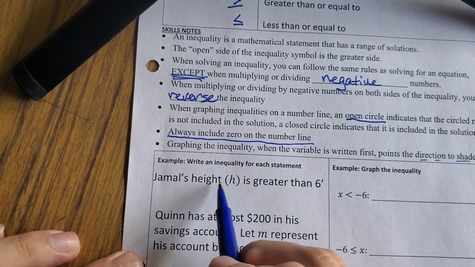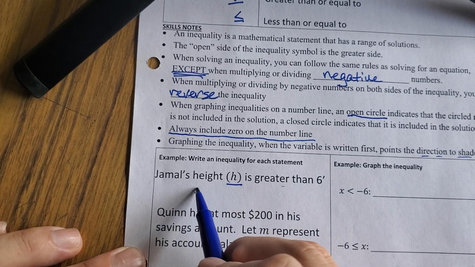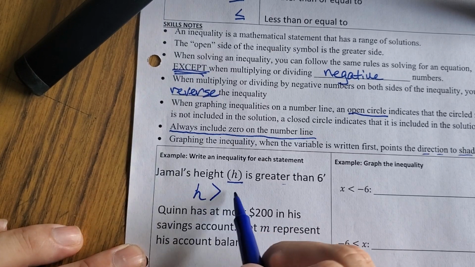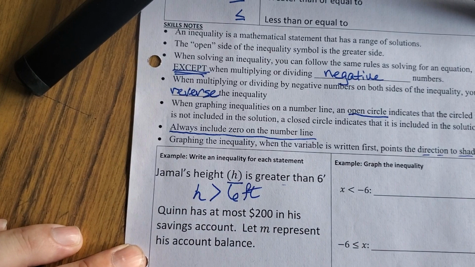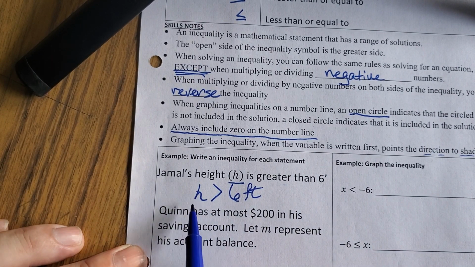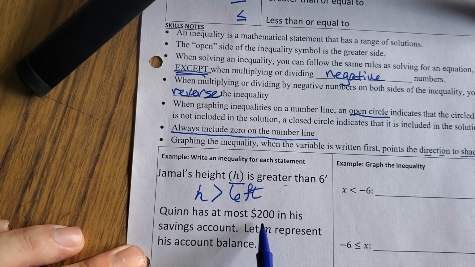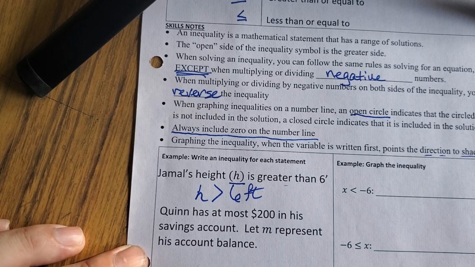Jamal's height, we're going to call that height h, is greater than 6 feet. So Jamal's height, h, is greater than 6 feet. It's not greater than or equal to, it's greater than 6 feet. Quinn has at most $200 in his savings account. Let n represent the balance of his savings account.